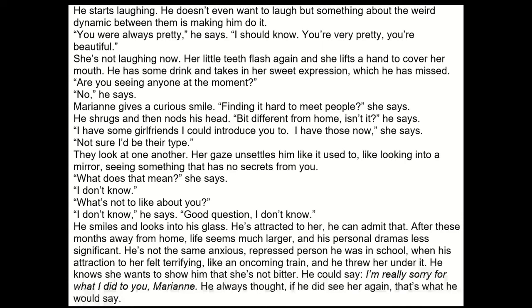I have those now, she says. I'm not sure I'd be their type. They look at one another. Her gaze unsettles him like it used to, like looking into a mirror, seeing something that has no secrets from you. What does that mean, she says. I don't know. What's not to like about you? I don't know, he says. Good question. I don't know.